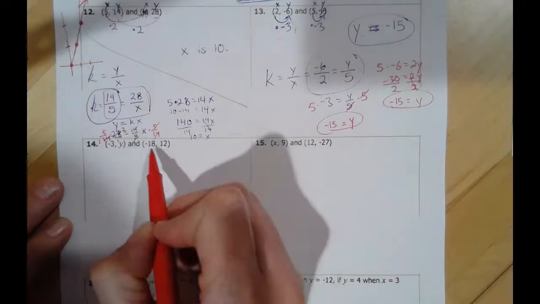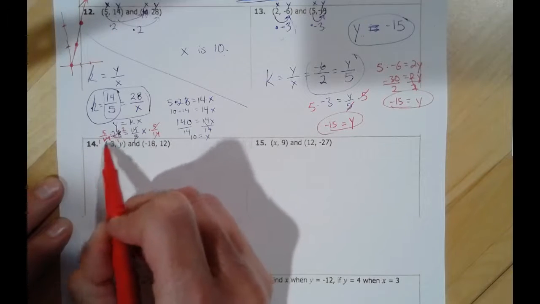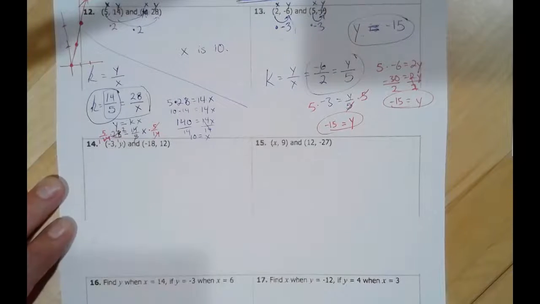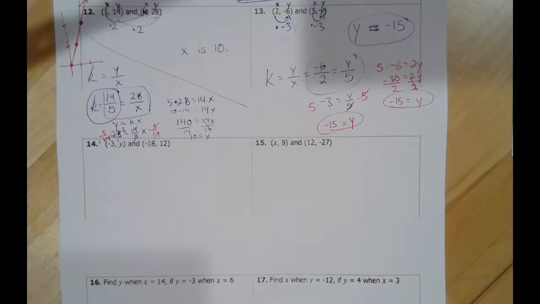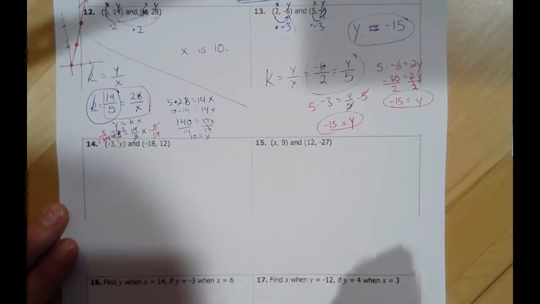Alright, here I'm going to look at the pair that's totally filled in because I don't know about this pair yet, this ordered pair. So here, what is 18, negative 18 being multiplied by to get to 12? Oh my gosh, that's going to be a fraction that's less than 1, but I don't know exactly, so I'm going to do a different method. I'm not going to figure out what this k is and apply it there. Instead, I'm going to do this method.